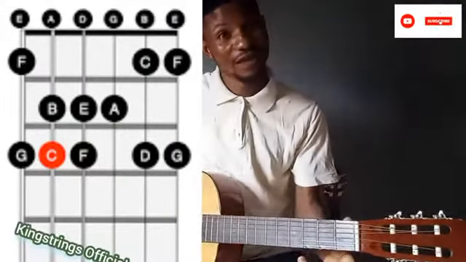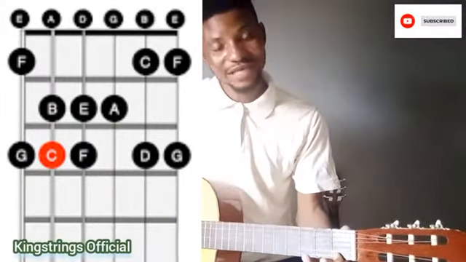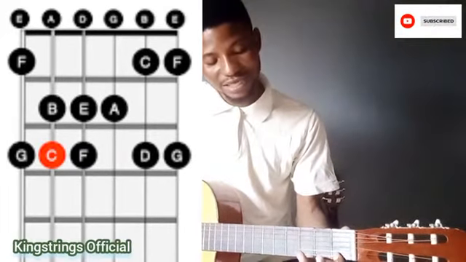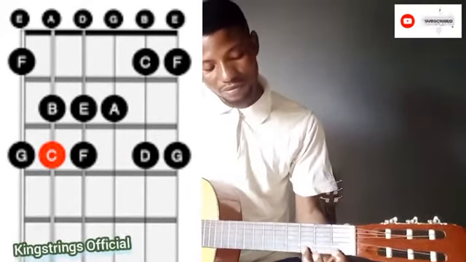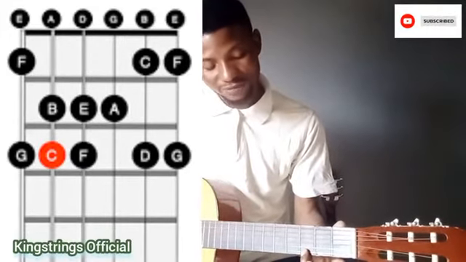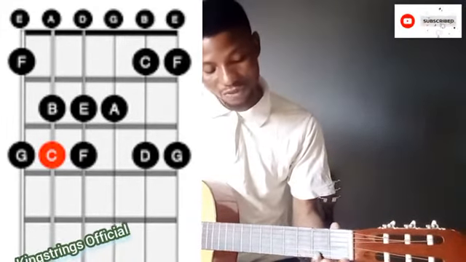Then we can as well have C, D, and the open string of the first string happens to be E. Then we have this place to be F, that is the first fret of the first string to be F. Then the third fret, first string is G.